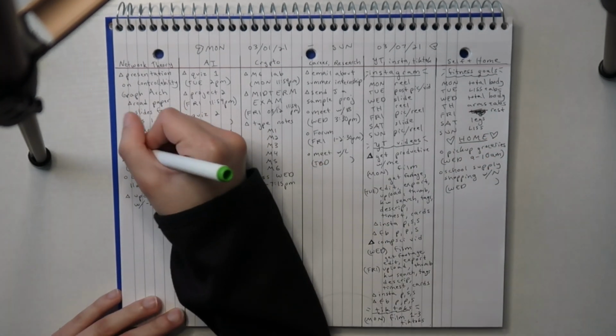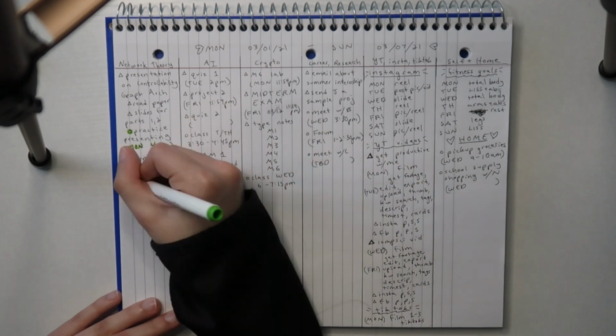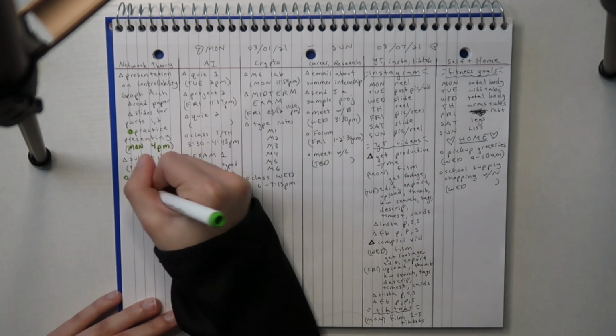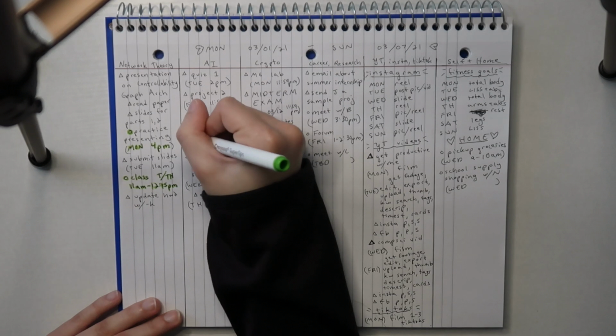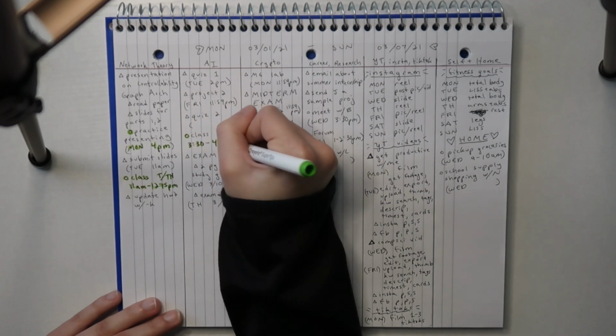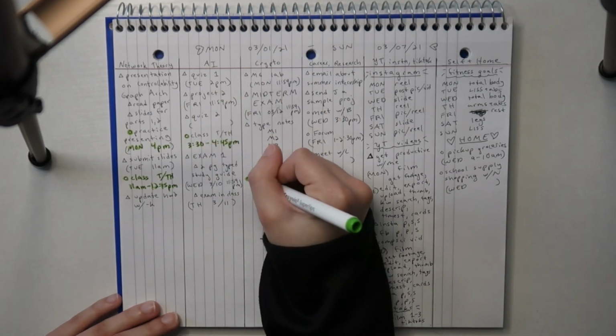Now for the exciting part, I color code my to-do list, so I choose to use green to denote meeting times, and so I'm just going over each meeting time with a green marker.